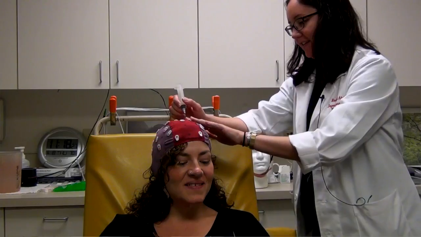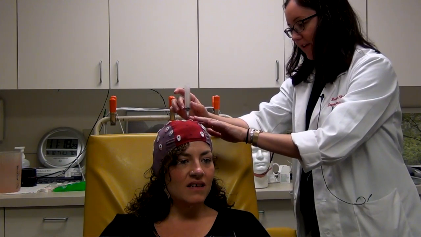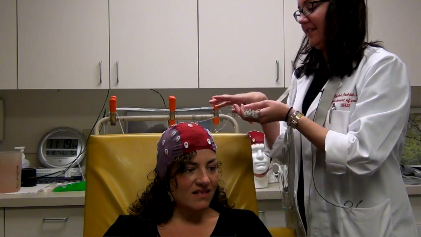Then the EEG cap is placed on a participant and the electrodes are filled with gel. If there are any issues with impedance, you try to address them at this time by manipulating the gel and electrode contact, and abrading the scalp if necessary.